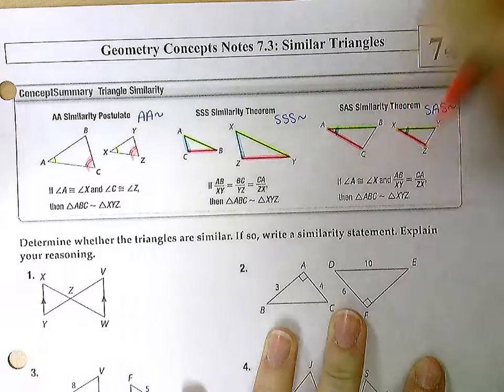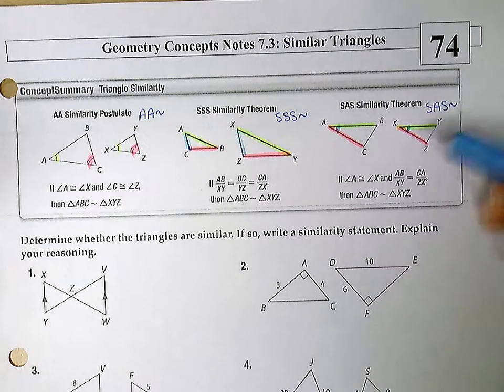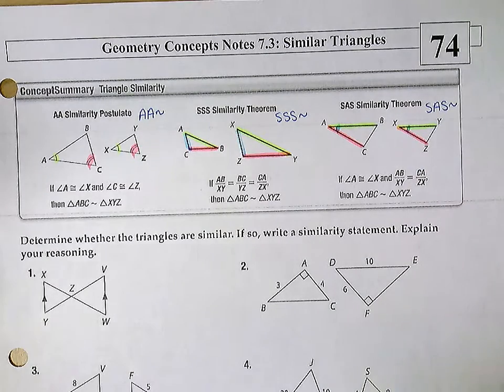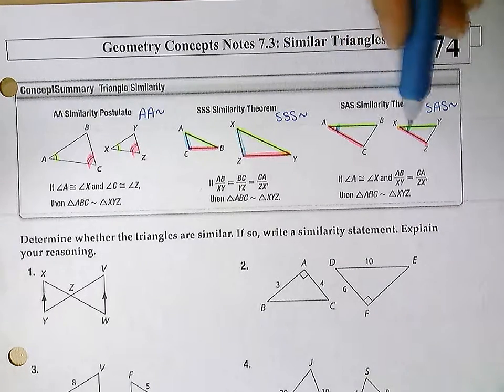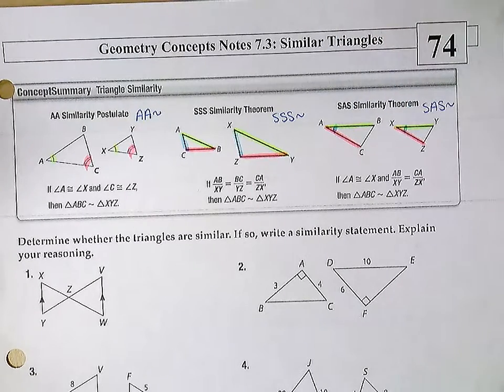to XZ. So the reason I didn't include BC to YZ is because this is a side-angle-side similarity, meaning your angle has to be between your two proportional sides. Okay, so my sides here, AB to XY and AC to XZ, again, have to be that same ratio.